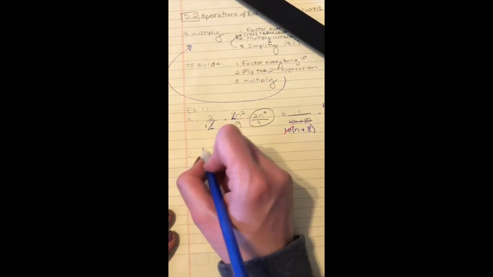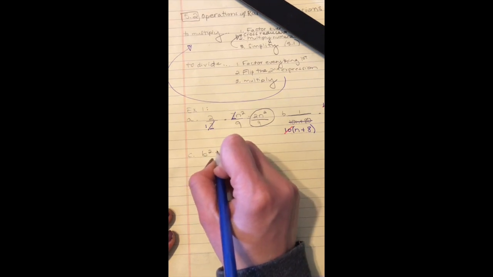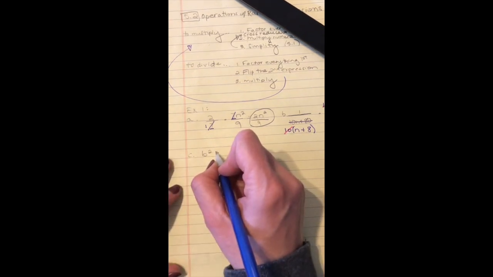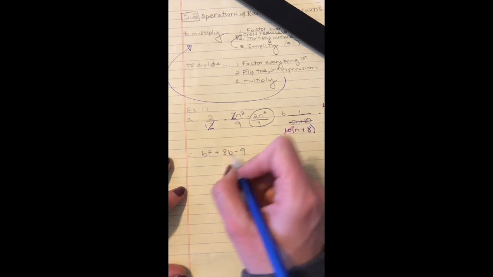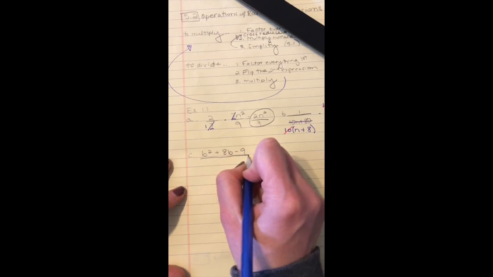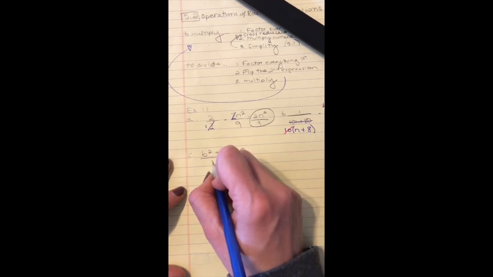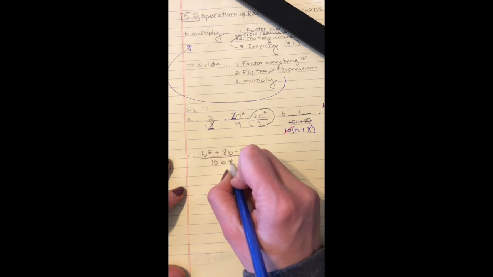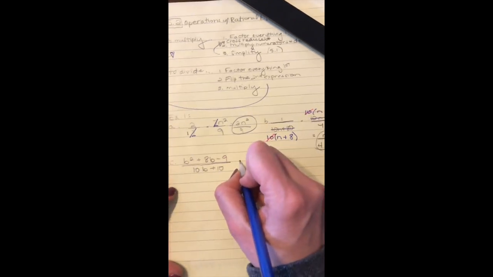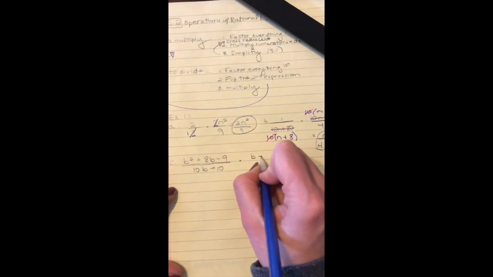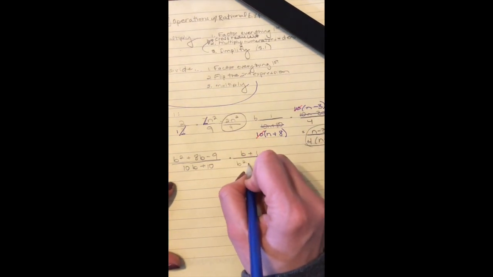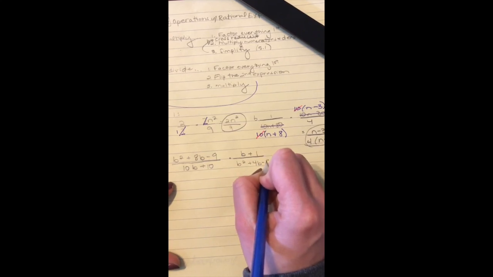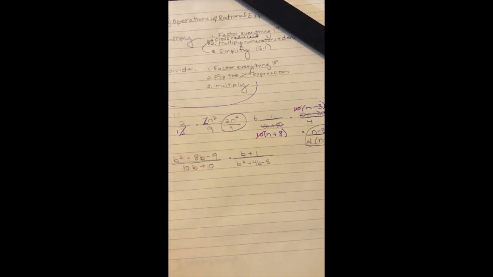Our third example, b squared plus 8b minus 9 over 10b plus 10 times b plus 1 over b squared plus 4b minus 5.